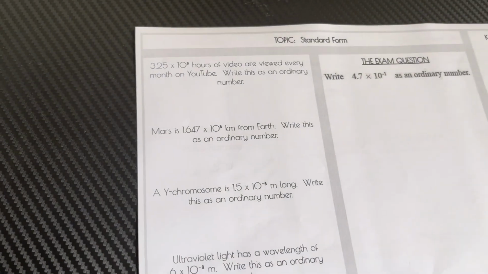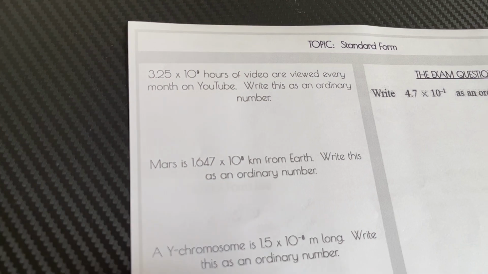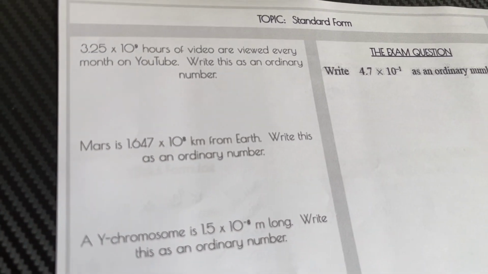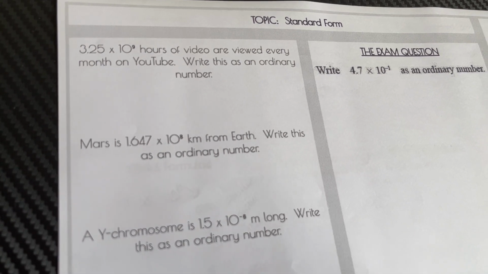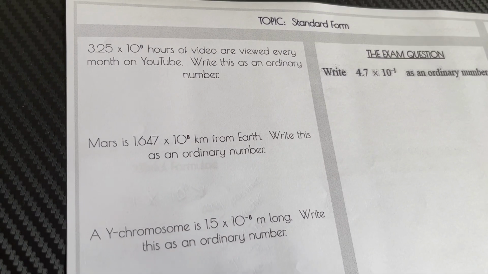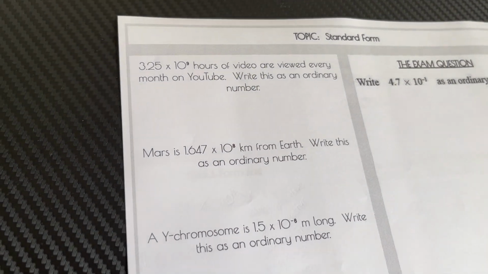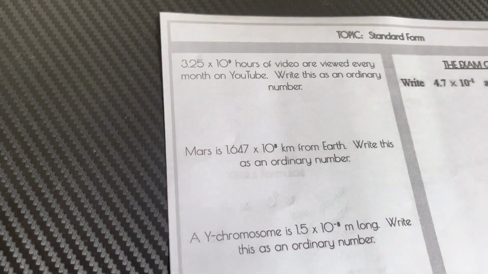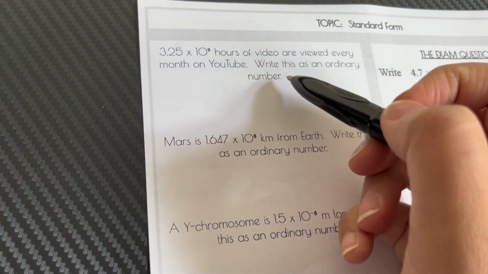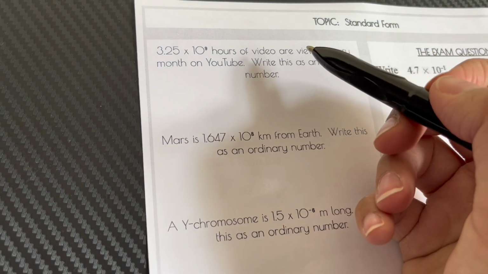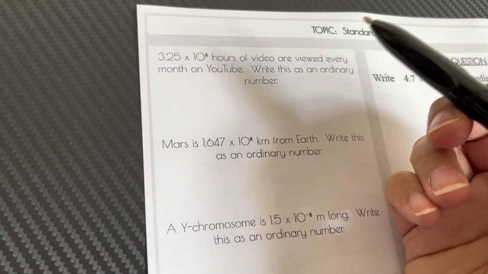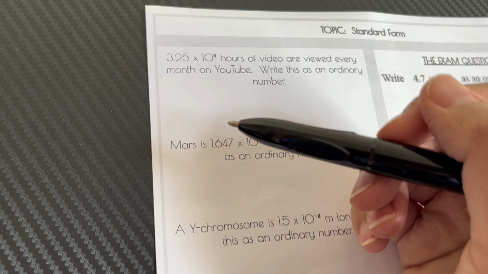So we'll take a look at the first one. So we've got 3.25 times by 10 to the power of 9, okay. So this many hours of video are viewed every month on YouTube. Write this as an ordinary number. Okay, so in order to make it into an ordinary number, we've just got to do the reverse of what we were looking at before on the previous sheet.